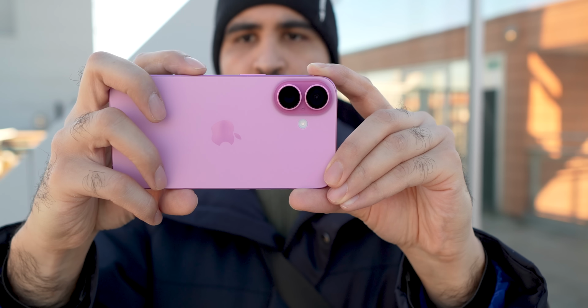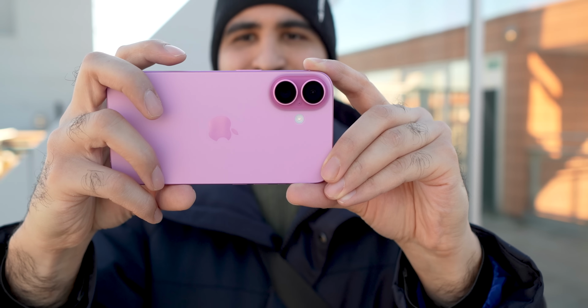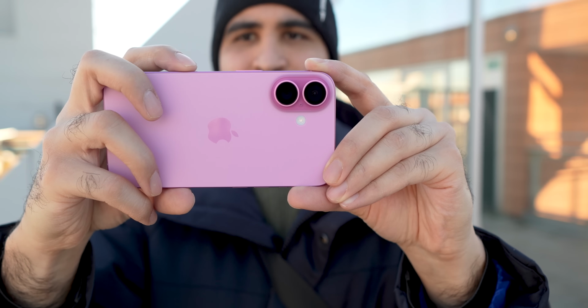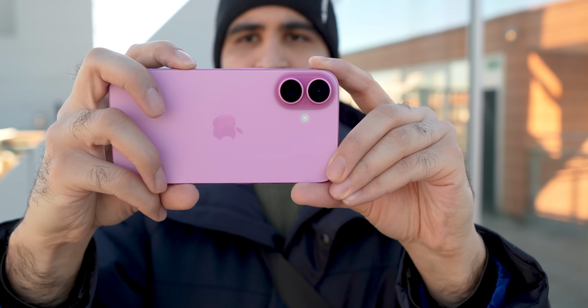The iPhone 16 also has a camera button. I've mentioned this in multiple reviews, and I'll say it again. For me, it is useless, simply because when you click on the button, the phone shakes, and that's not good.